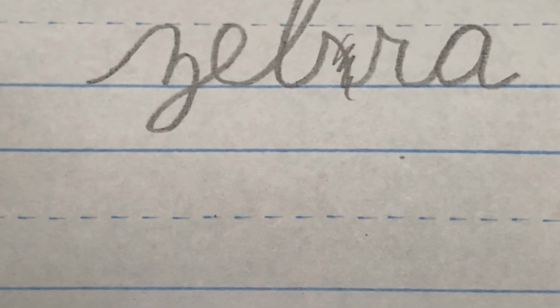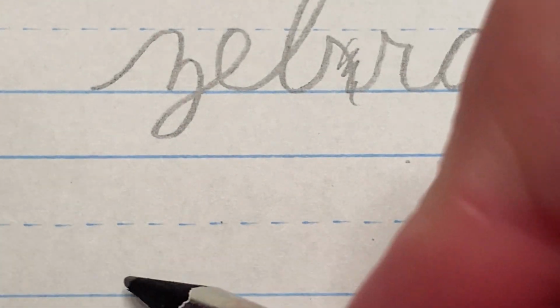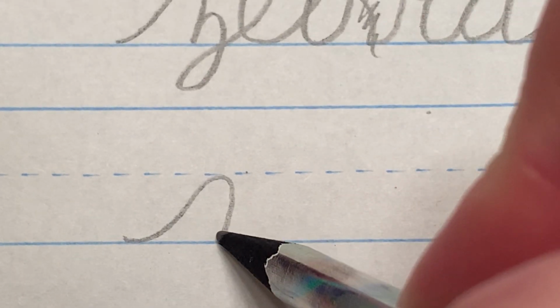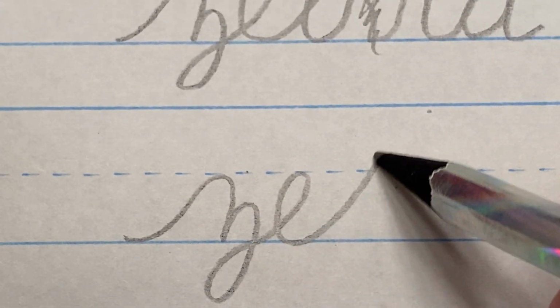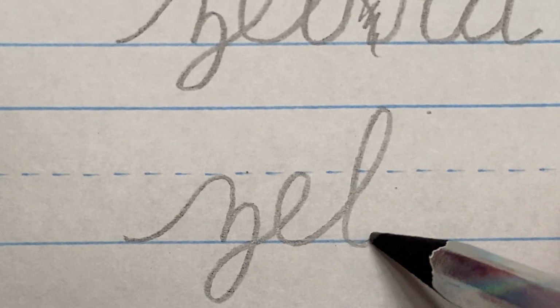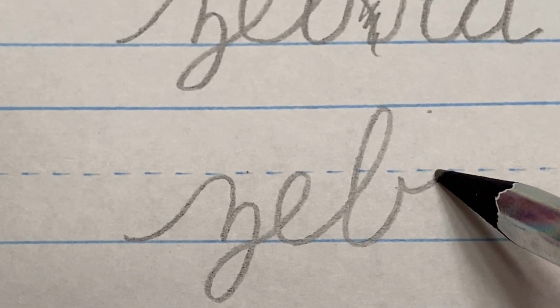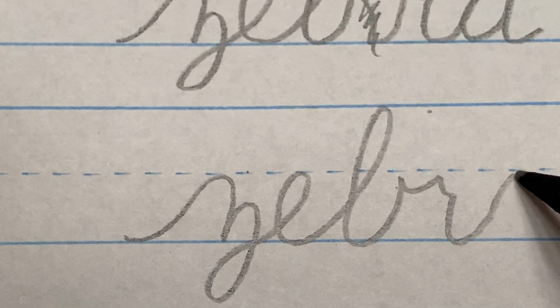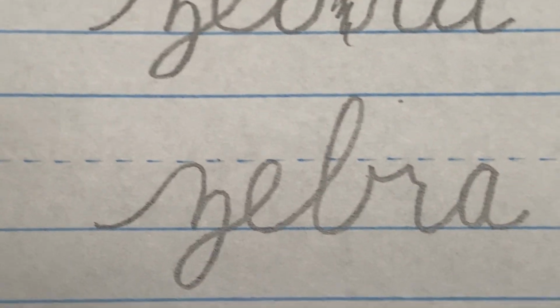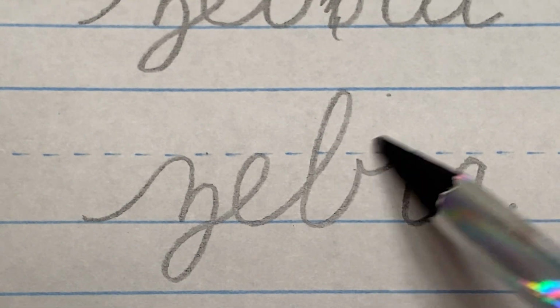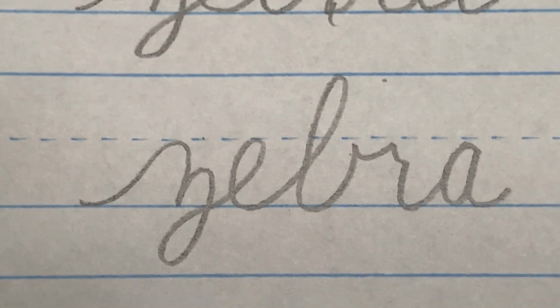So let's try it again, see if we can get that right. So for the Z, you start down at the floor, up, down, up a bit, basement, and into the E, and the B goes all the way up to the middle, then the R, and your final A, and the tail. So that's the place that you really need to practice.